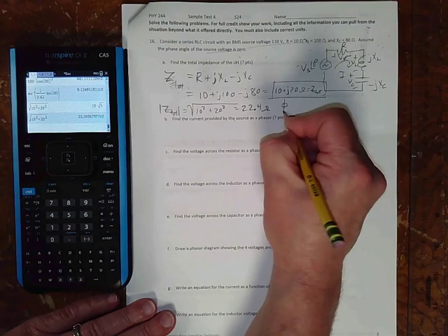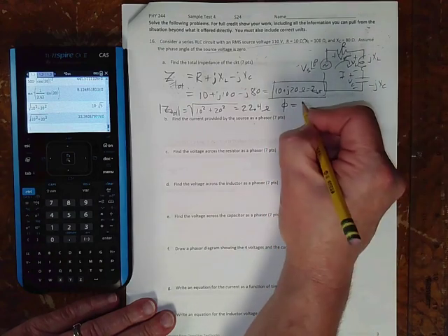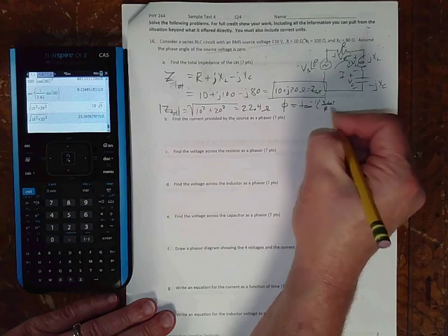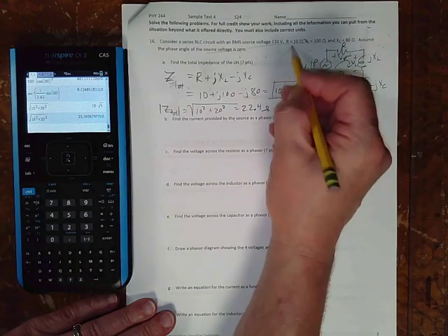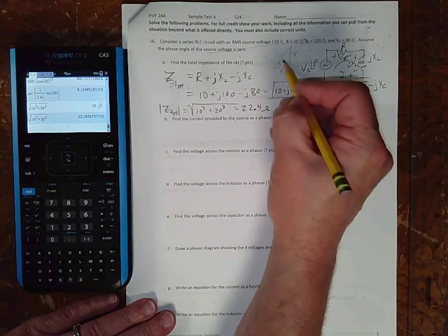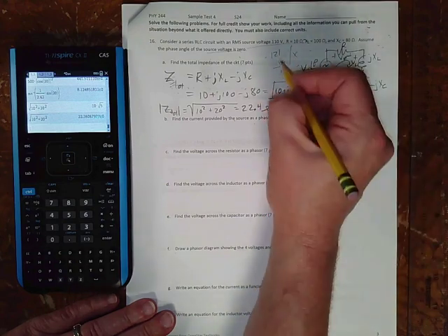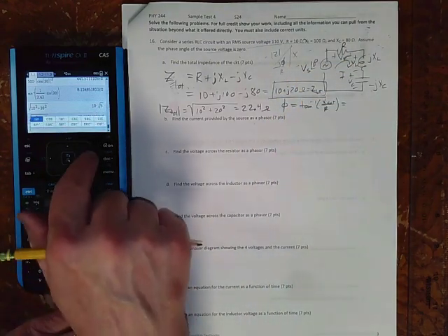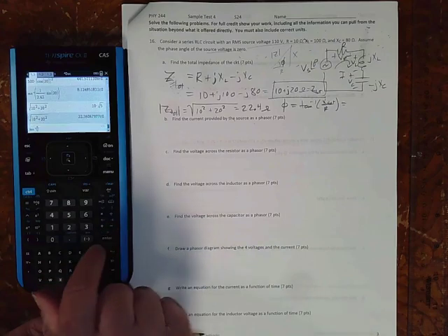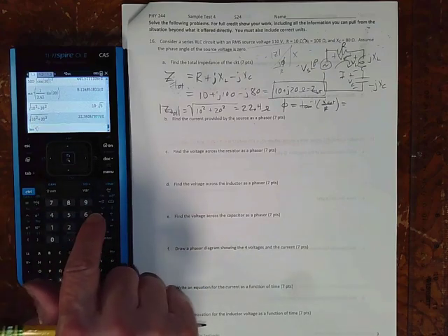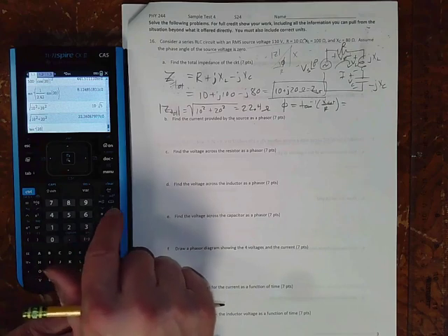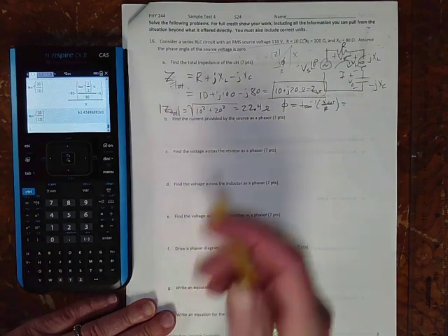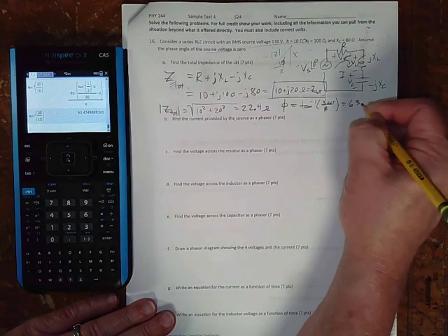Then the angle, we call it phi, the power angle or phase angle, is inverse tangent of X total over R. So phi is inverse tangent of 20 divided by 10, which gives 63.4 degrees.